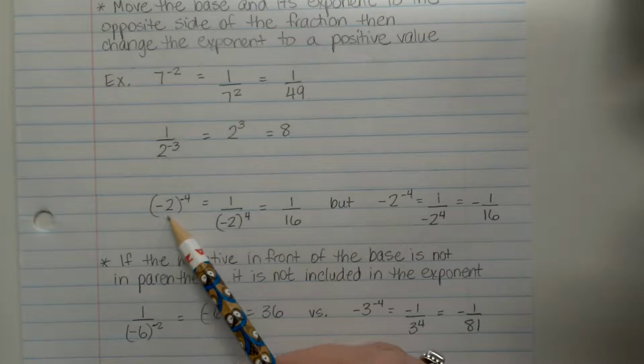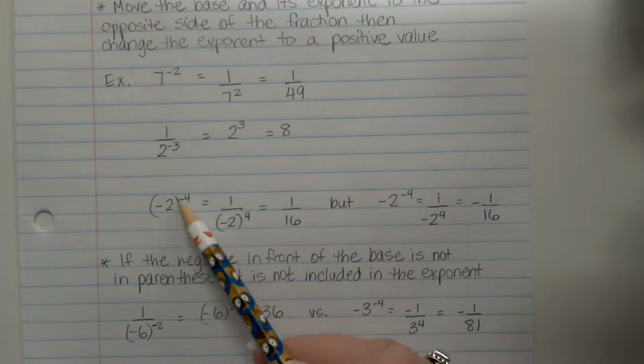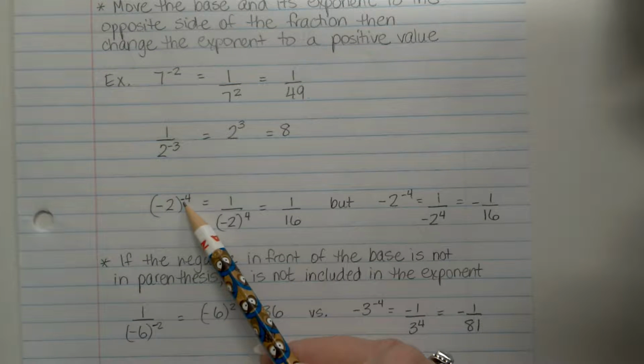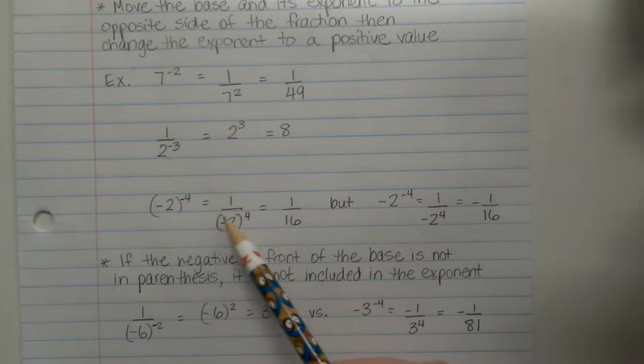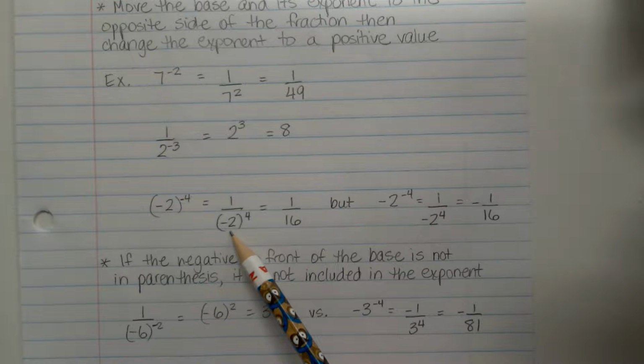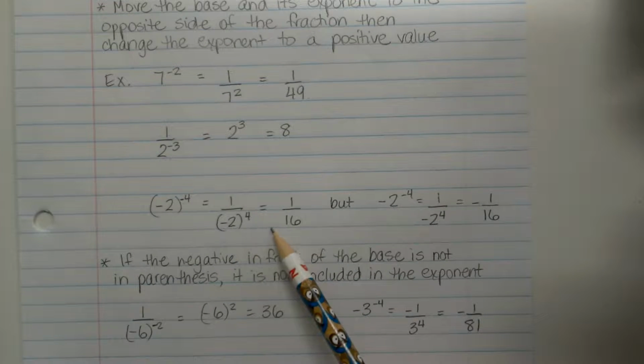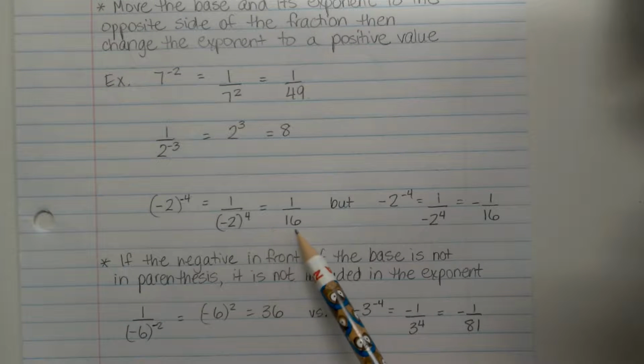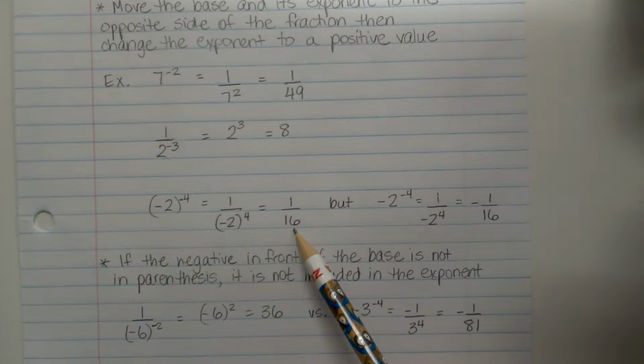It's okay. If you have a negative number, just treat it as anything. This negative exponent is saying take the negative 2 to the 4th and put it in the denominator because it's currently in the numerator. And then you can evaluate it as normal. And this is the same as saying negative 2 times negative 2 times negative 2 times negative 2. There's 4 of them together, and that's why you get a positive answer.